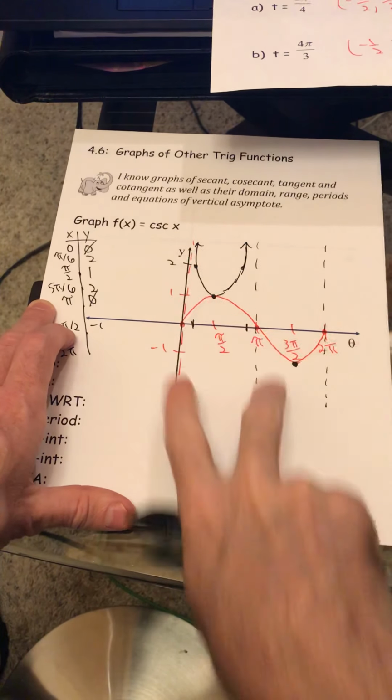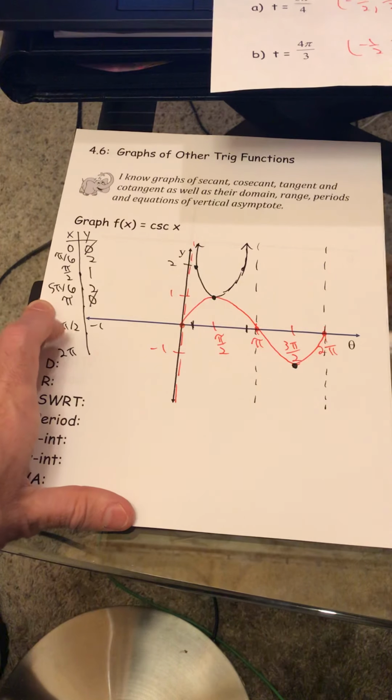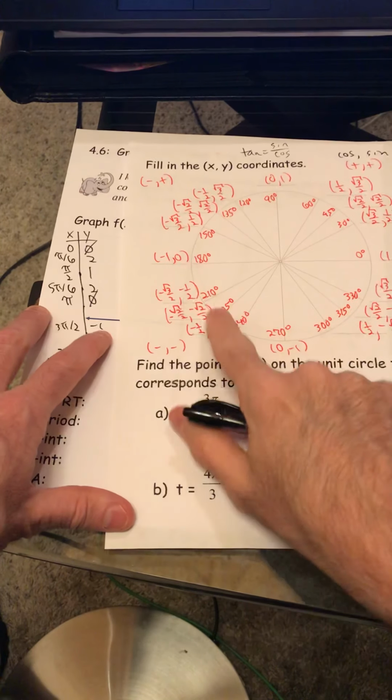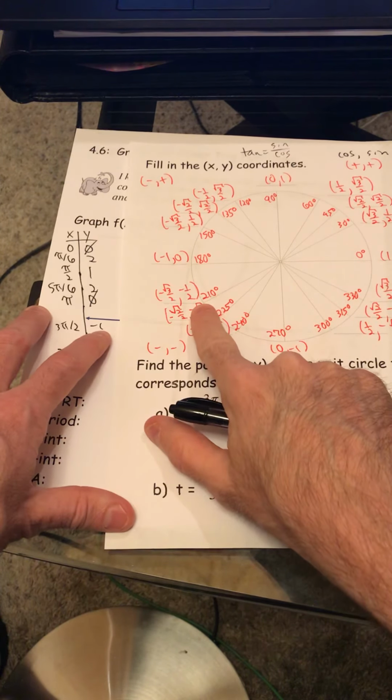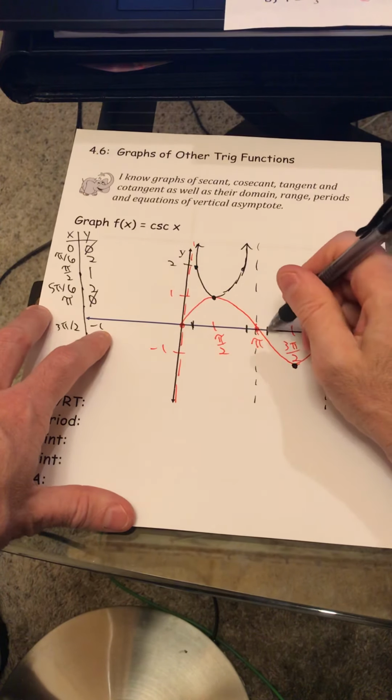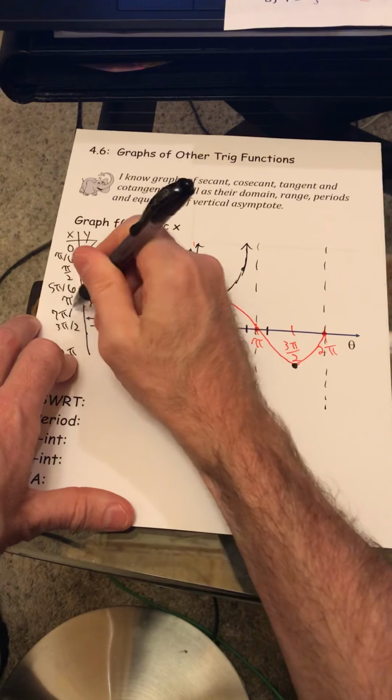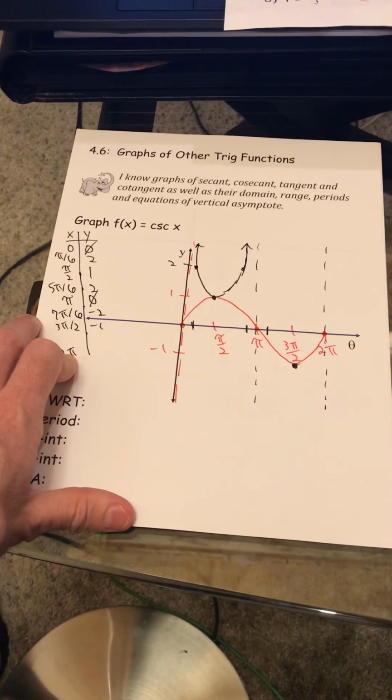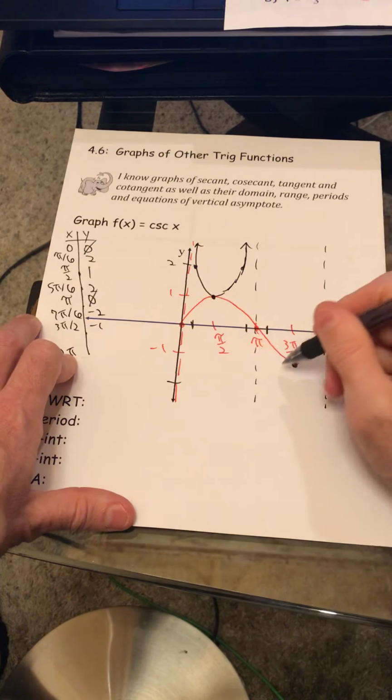Now, if we look at a couple of points down here, let's go with 7 pi over 6, where sine is -1/2, and the reciprocal of -1/2 is -2.